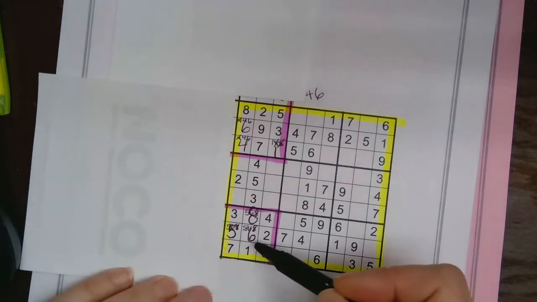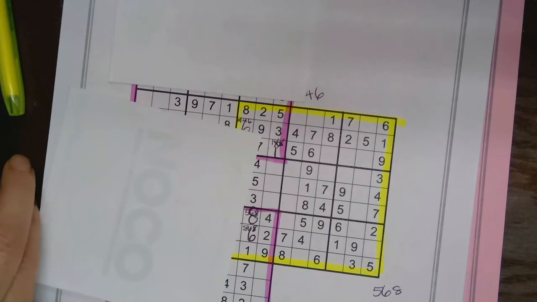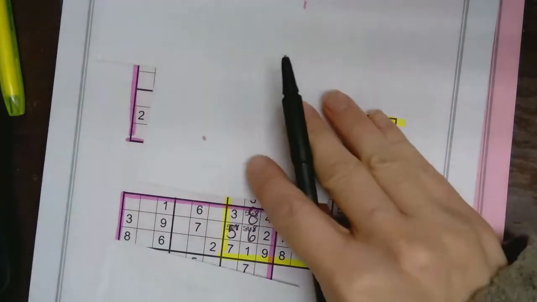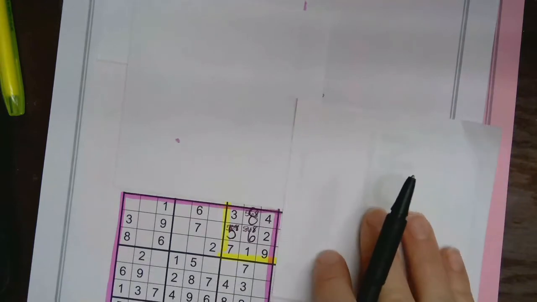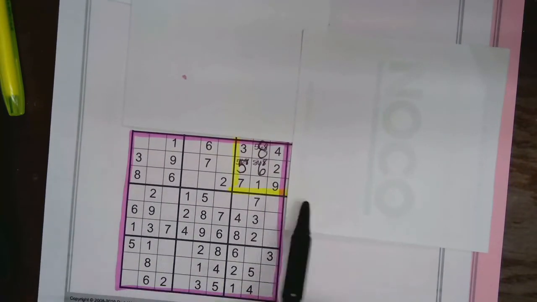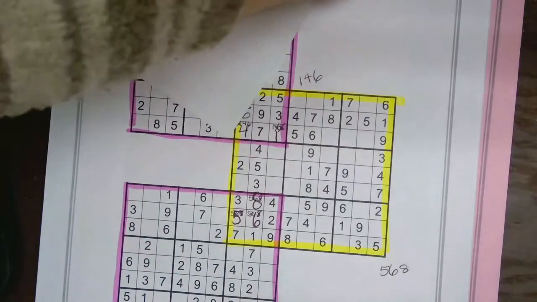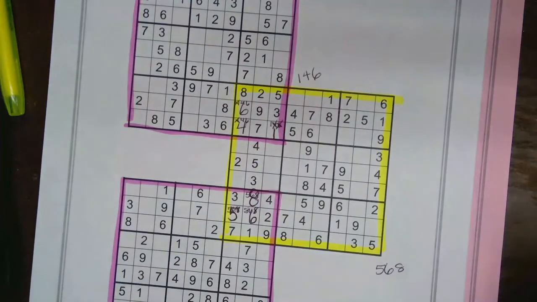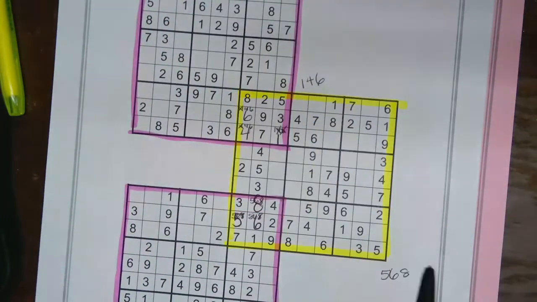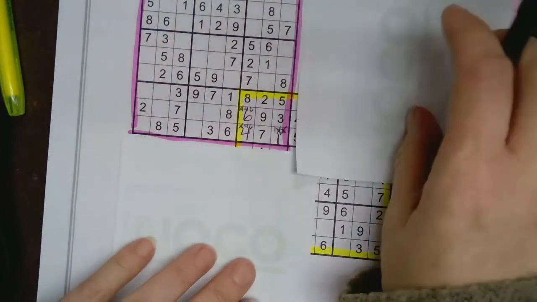Now, if I hadn't been able to get this here, I could have also looked at it as though it was part of the pink Sudoku at the bottom to try to use those clues as well. But I was able to solve it alone. So that is one strategy. I like to start there. Then I would move on to individual puzzles.